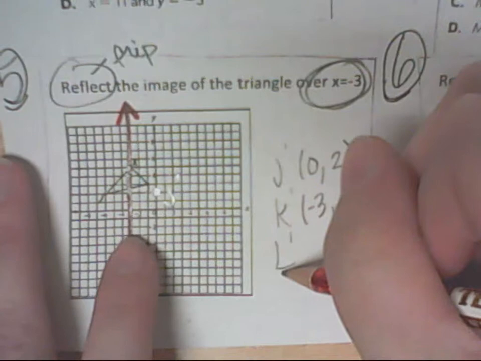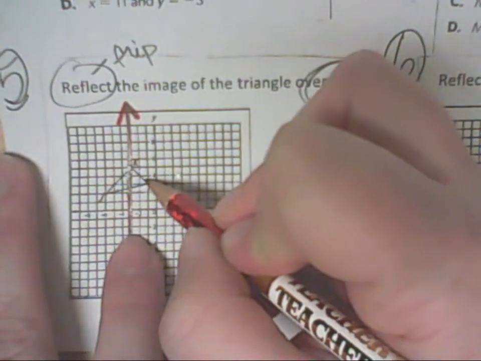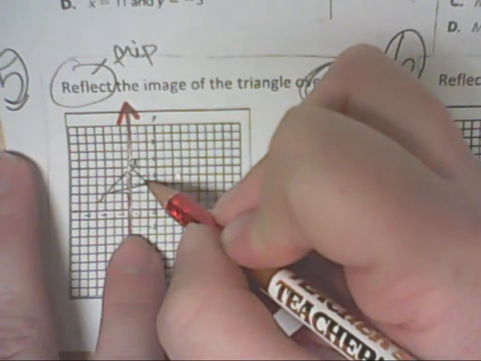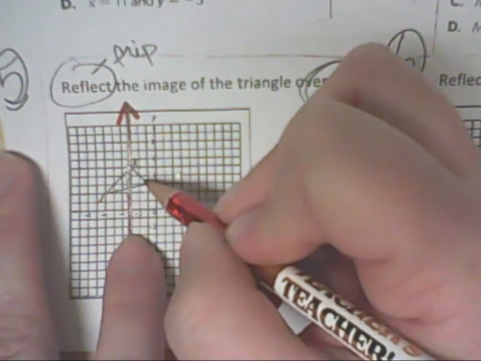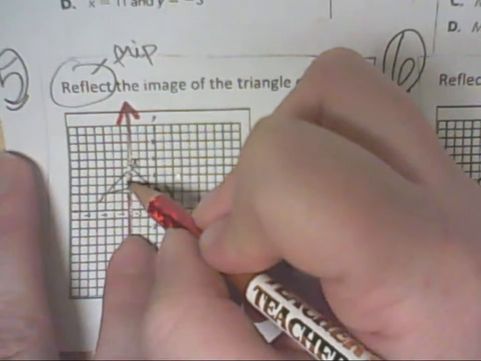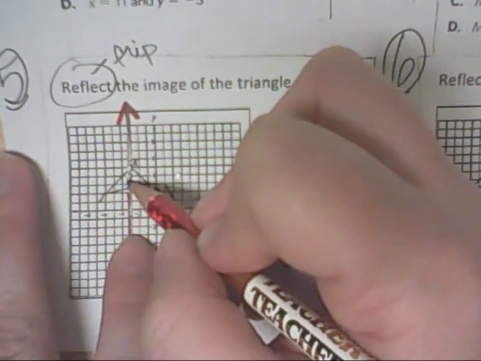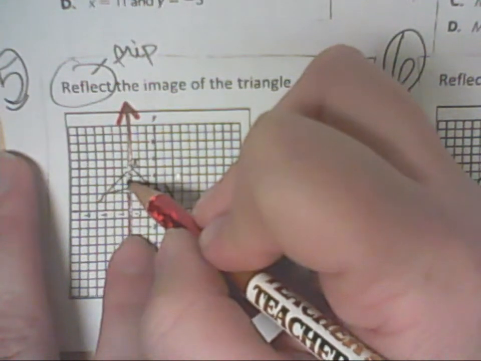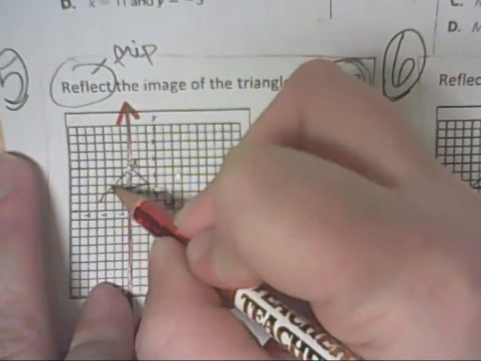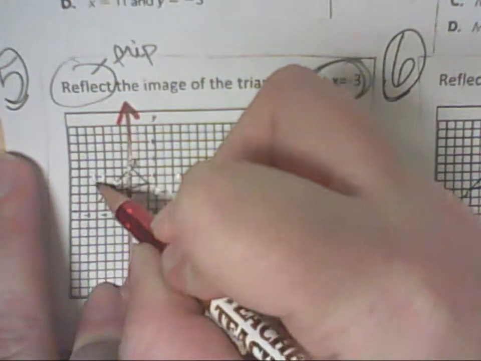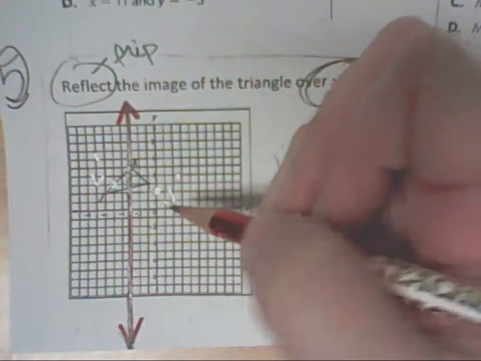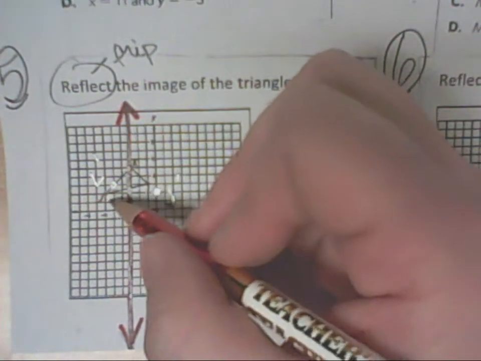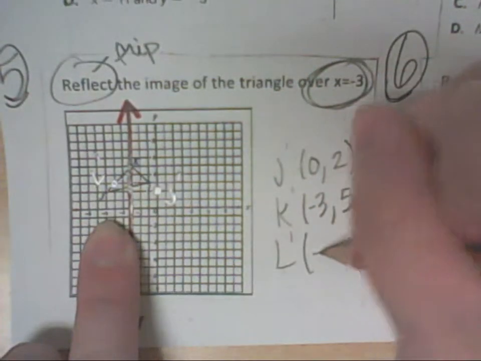All right, let's look at L, okay? Here's L. Put your pencil on L, and I want you to count how many units it is away from our line of reflection. 1, 2. Since it's 2 units away, how many will it be on the opposite side? 2, because it's the same distance. Very good. 1, 2. Label it L prime, and now we need to label that point from the origin. The location of that point is at -5, +3.